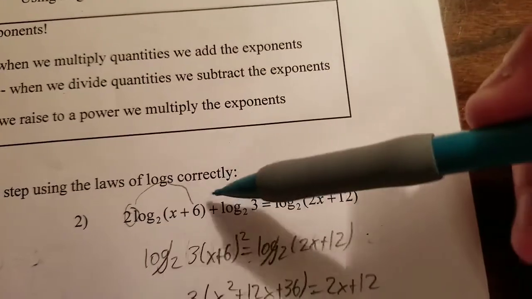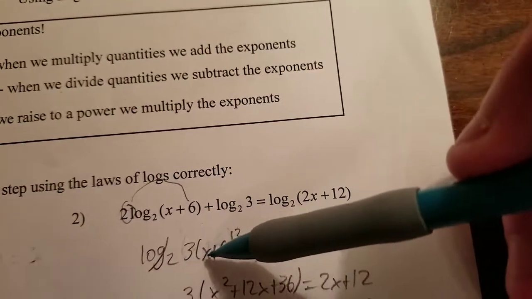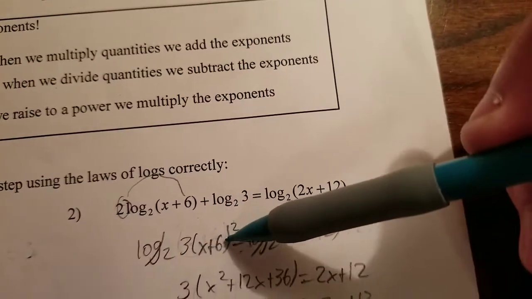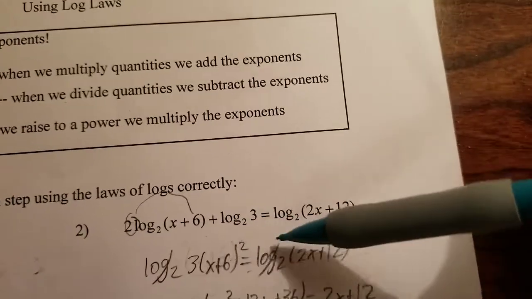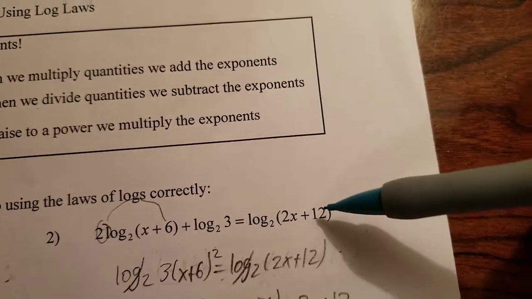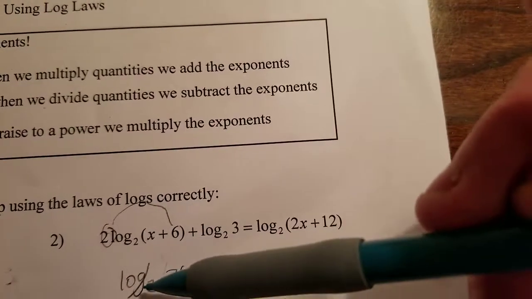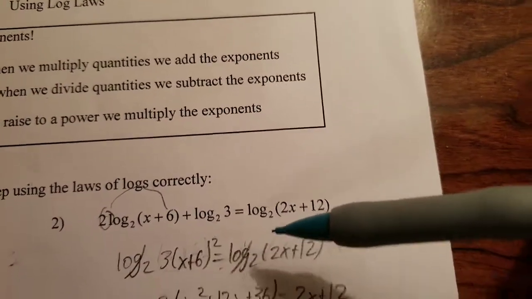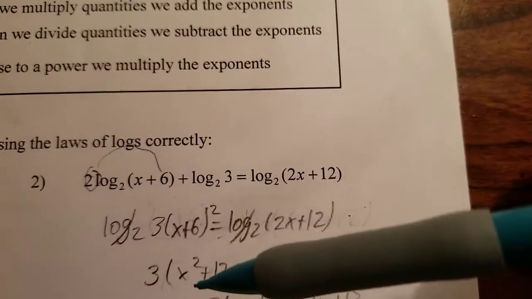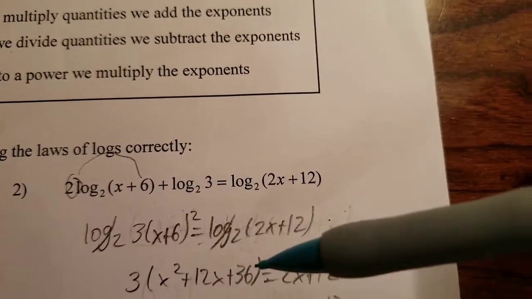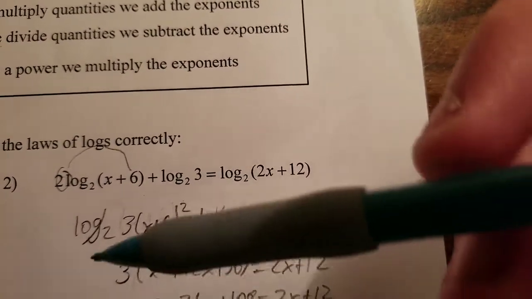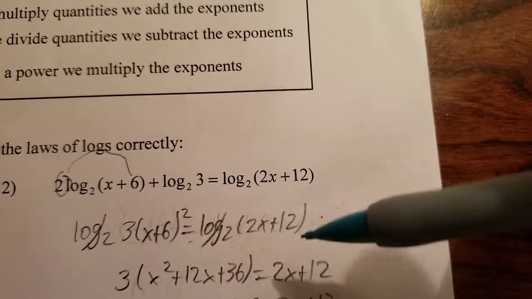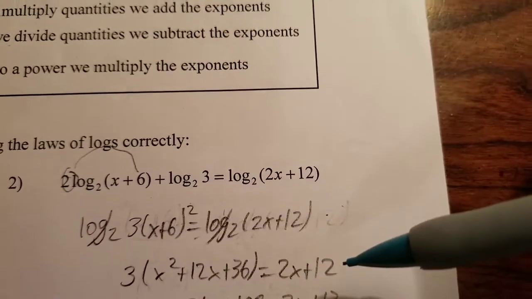But you multiply these two together, so you get log base 2 of 3 times (x plus 6) squared equals log base 2 of (2x plus 12). Since you have two logs that are the same on both sides, you can just cancel. Then you get 3 times (x squared plus 12x plus 36) equals 2x plus 12.